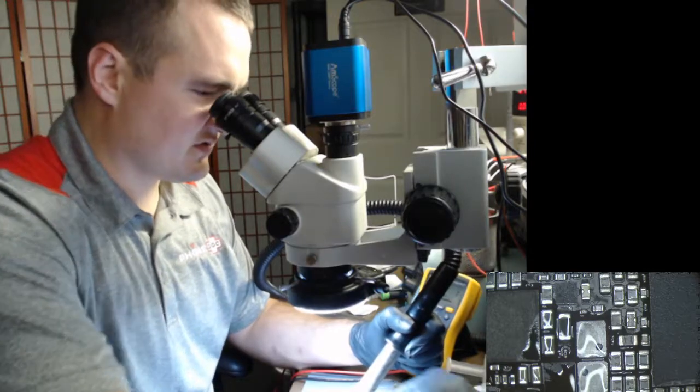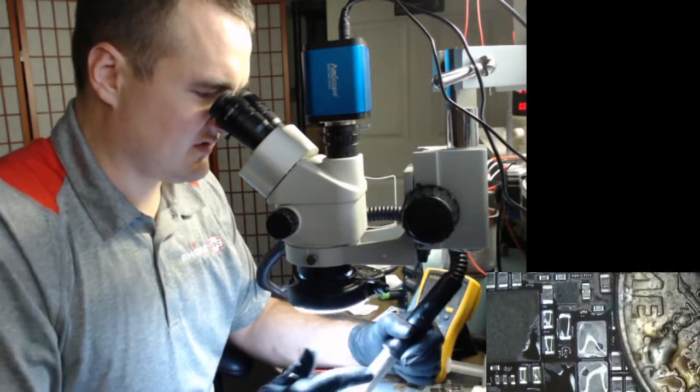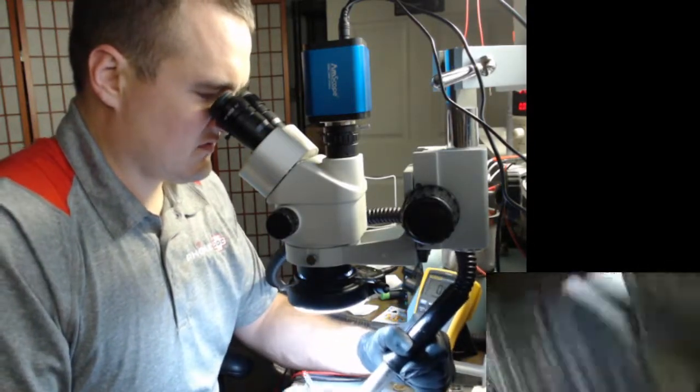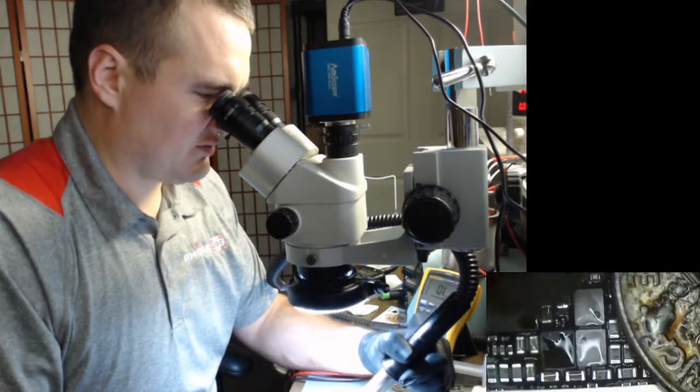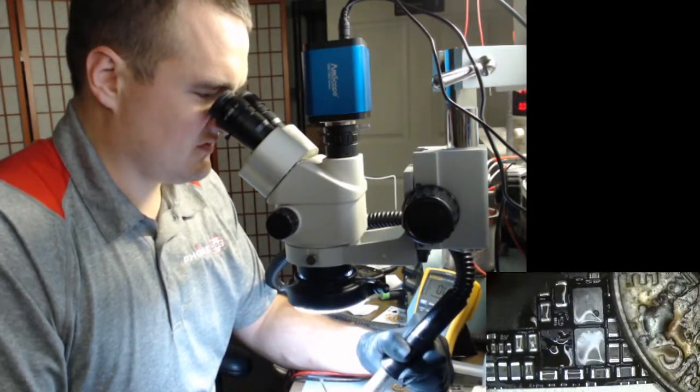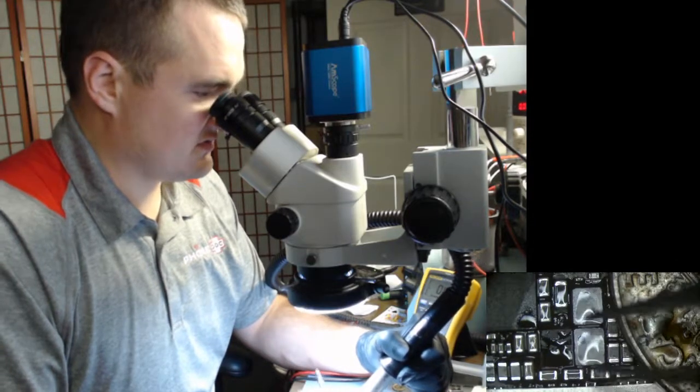There's a heatsink somewhere. There's an underfilled PMIC right here that would probably prefer not to get hosed.